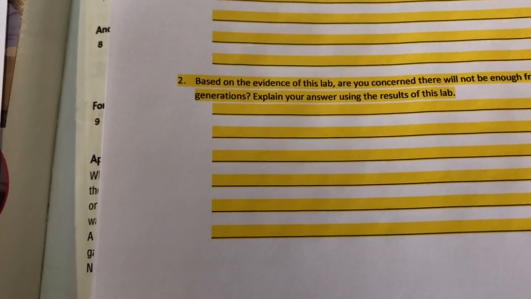And then this one is kind of an opinion question, so give me a good reason why you come up with your opinion. Based on the evidence of this lab, are you concerned there will be enough fresh water for future generations? Explain your answer using the results from this lab.